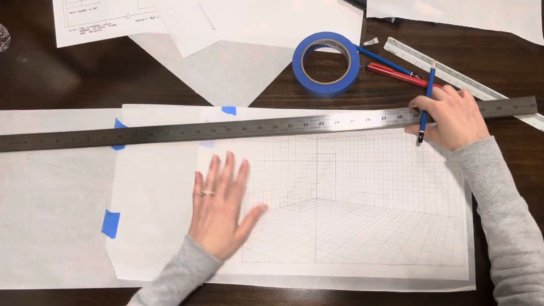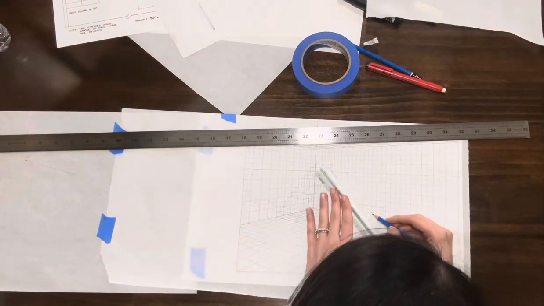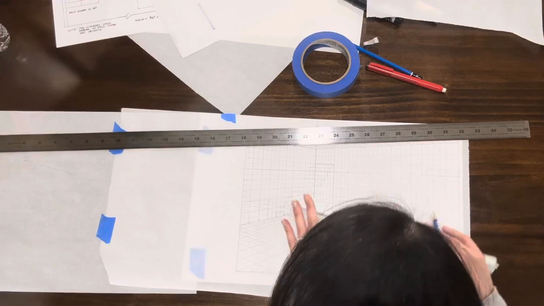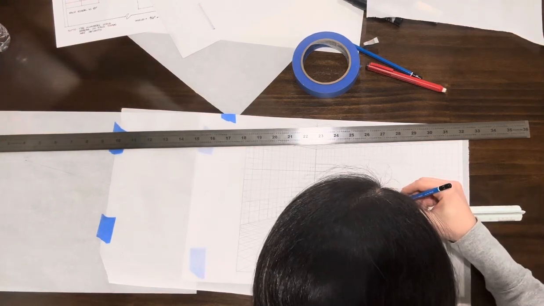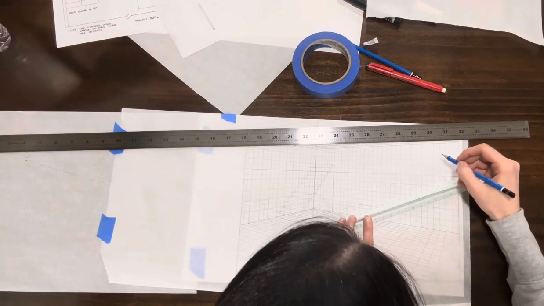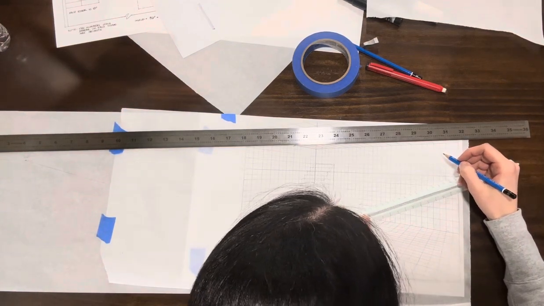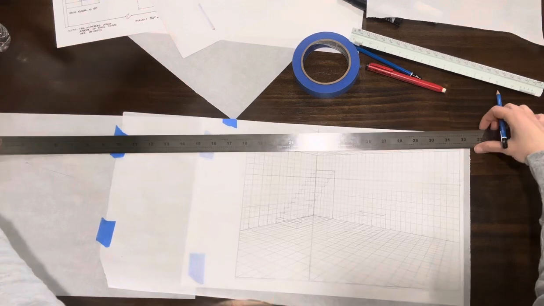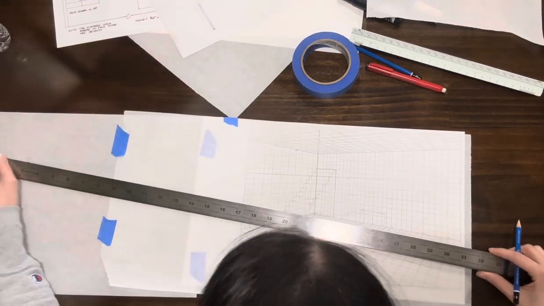The same on top, again drawing diameters from one corner to another, finding the center, take it to this vanishing point. Now take it to the other vanishing point here.